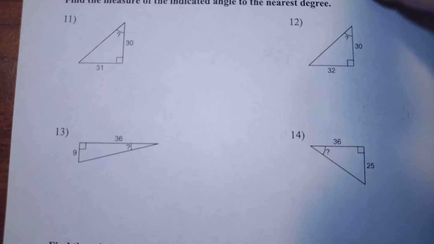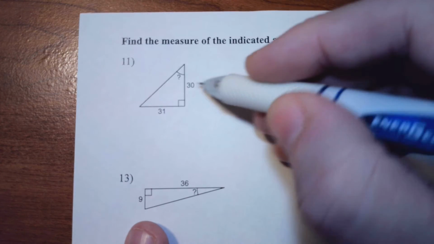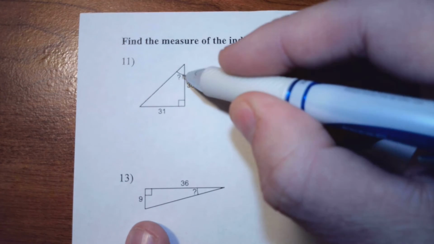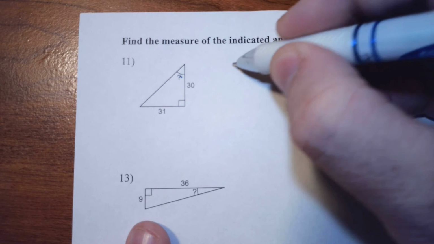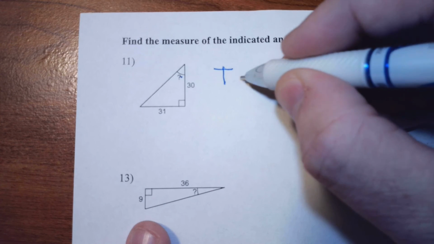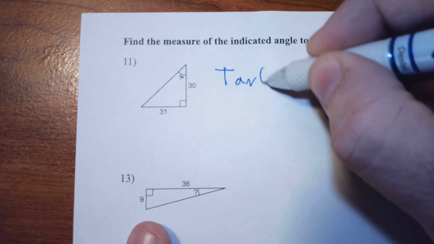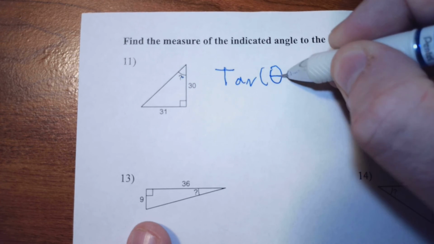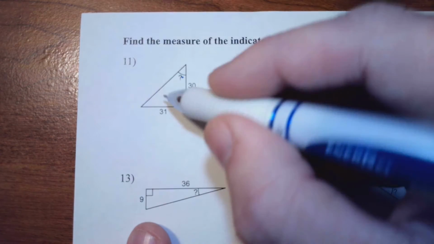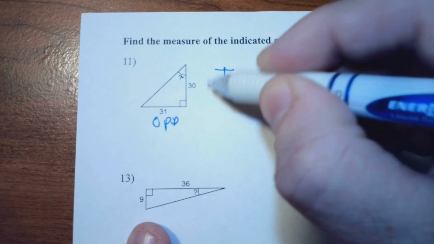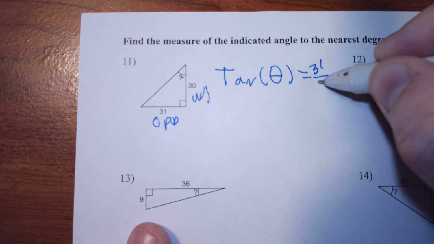Find the measure of the indicated angle. So we're going to use this now in an actual shape. I'm supposed to find this angle. I know I'm only using tangent, so tangent of, I don't like putting question marks, so I'm going to put the theta that we talked about earlier, equals opposite over adjacent. So that's 31 over 30.